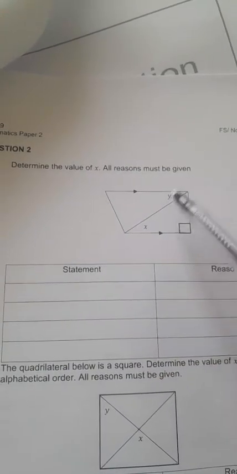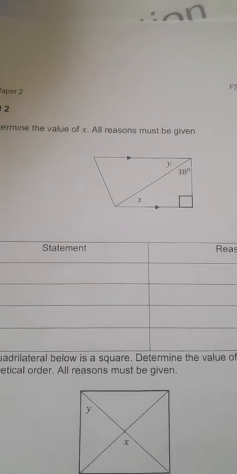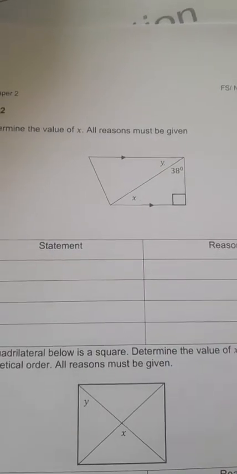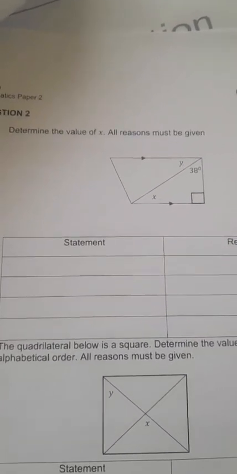All reasons must be given. Did they ask us to find the value of Y? No. People, let's just answer the question and not try to answer all other questions that have not been asked. This is very important. Look at the diagram, check what is being asked and then answer the question. Don't answer questions that you're not being asked.